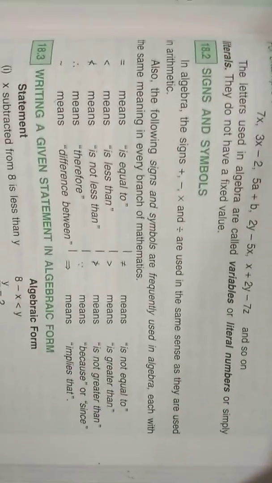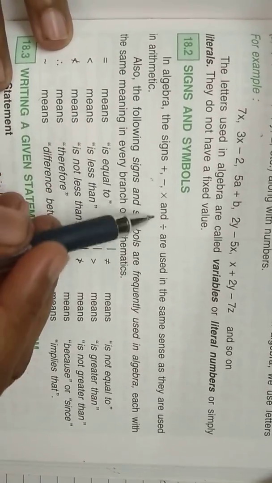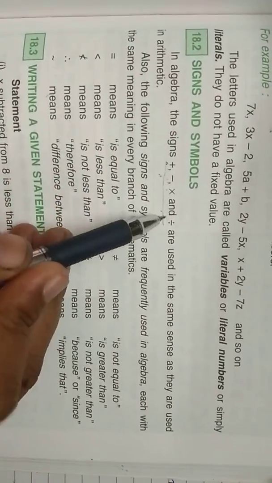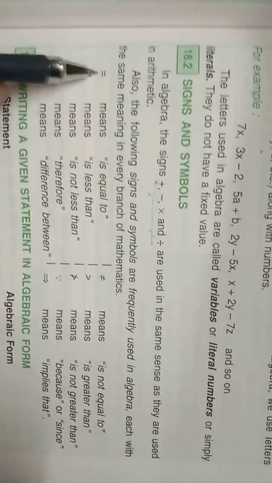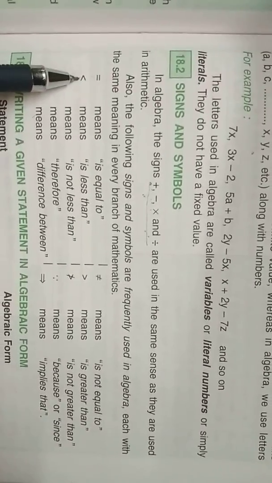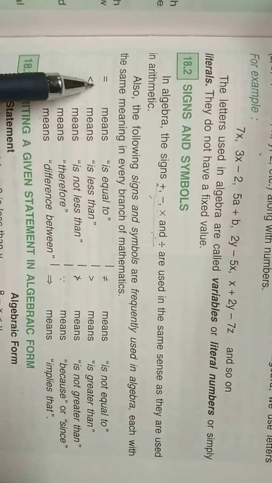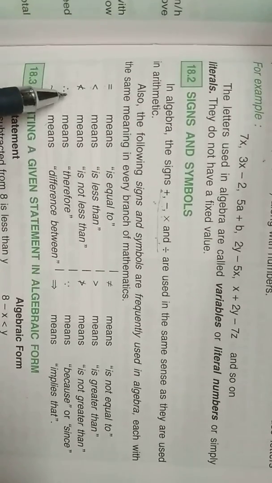Okay. So to prepare the expression, we are using different symbols. We have discussed these symbols, you have already studied them. Addition, subtraction, multiplication, division are used in the same sense as in arithmetic. And some more symbols we are discussing. This is equal. This is less than. You have already studied all this. After writing this less than sign, when it is crossed, it is not. It is not less than.